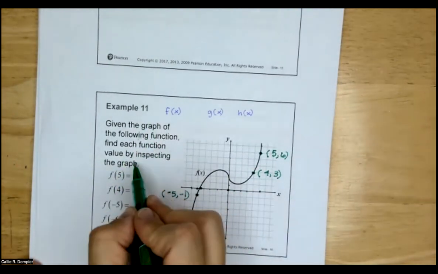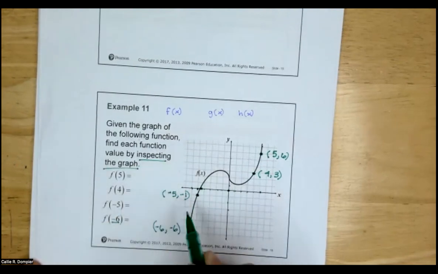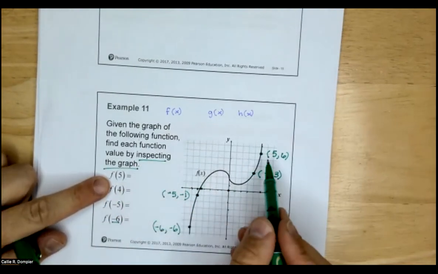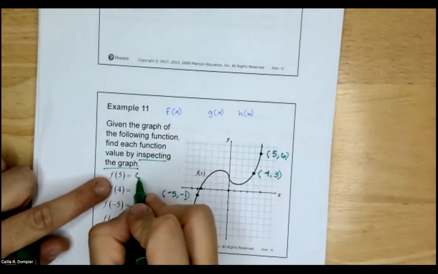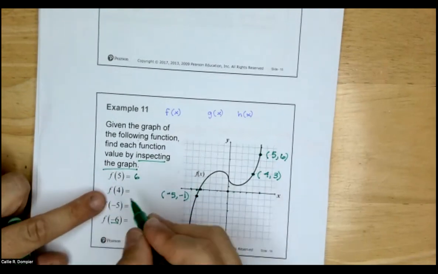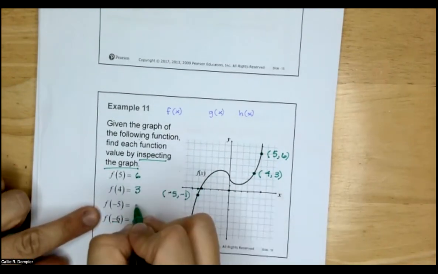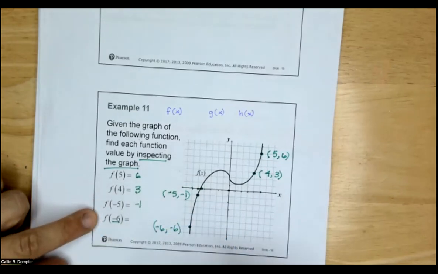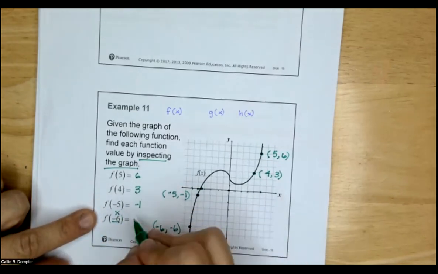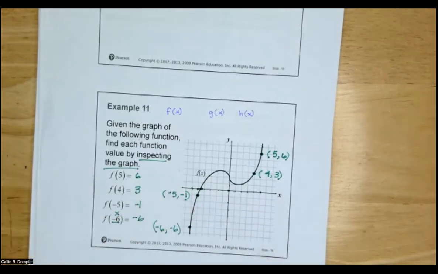So find each function value by inspecting the graph. So just looking at the graph, f of 5 means where x is 5, y is going to be 6. There's only ever going to be one answer. Where x is 4, y is 3. Where x is negative 5, y is negative 1. And where x is negative 6, y is negative 6. So that's what they mean by inspecting the graph. Okay.